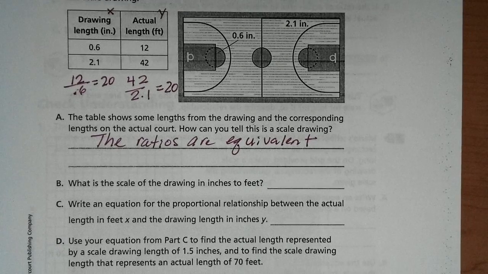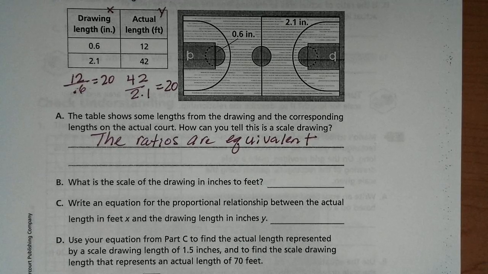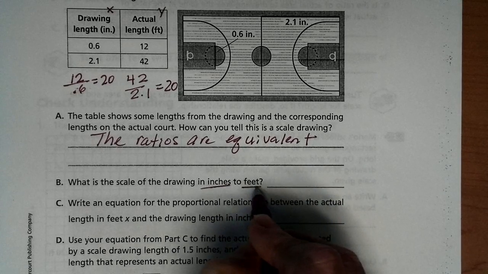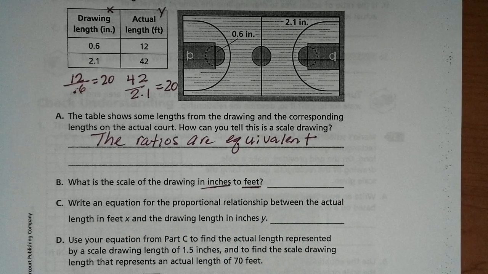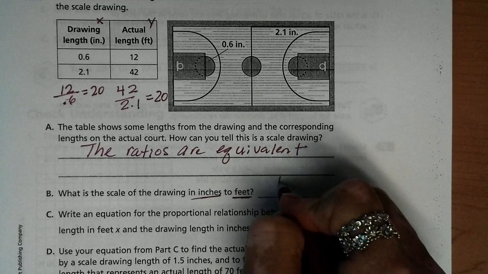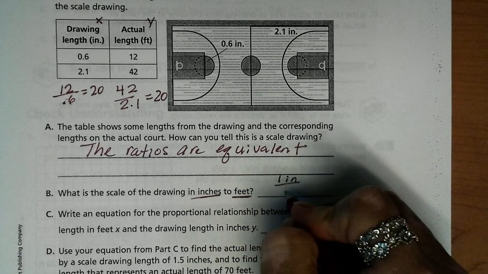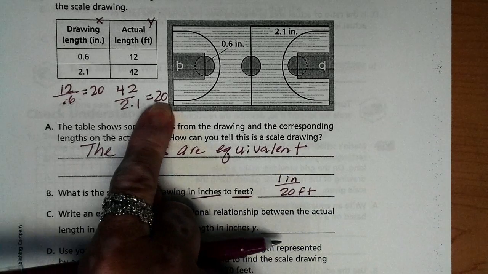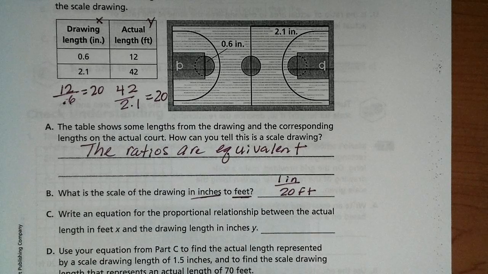The next one says, what is the scale of the drawing in inches to feet? So that's how I'm going to set that ratio up. We know that 1 inch equals 20 feet, because that's the scale we found up here.